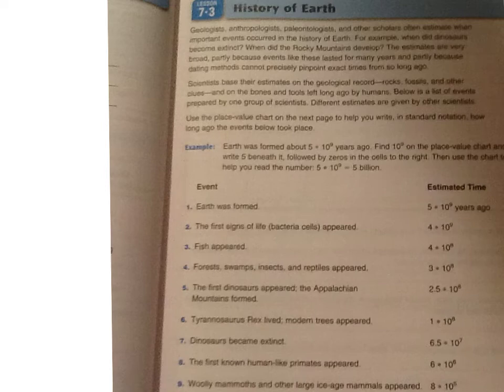Page 215 in your book today is kind of an interesting page. It talks about when things in history have actually happened. And now they're not just going to tell us 5 million years ago. We're going to be taking a look at scientific notation, which is, remember, using a factor of a number, and we're multiplying that by a power of 10. So go ahead and read this section on your own. You're going to have to pause your recording.